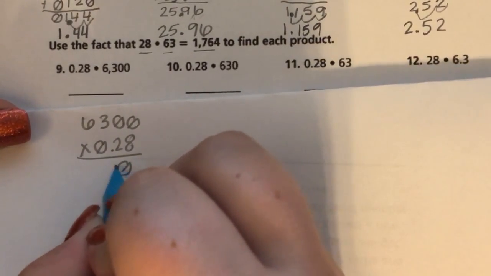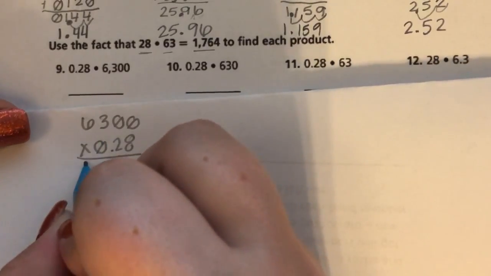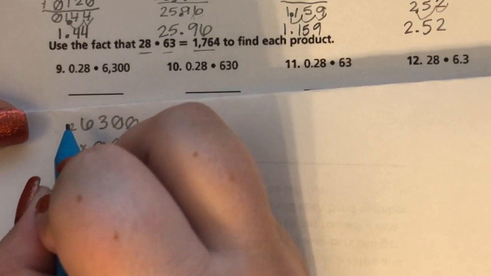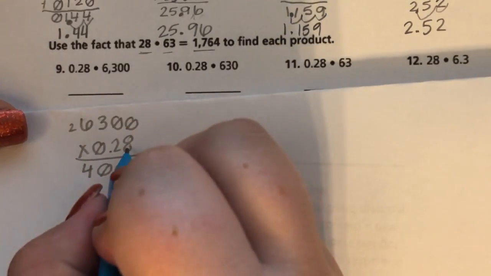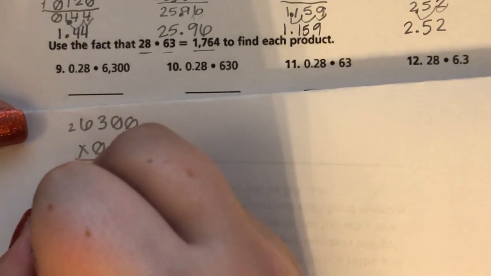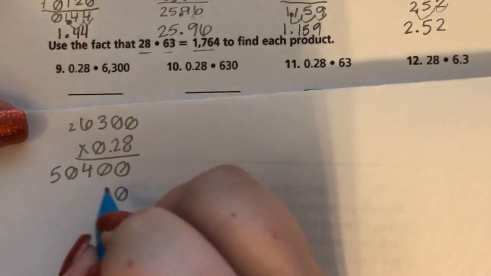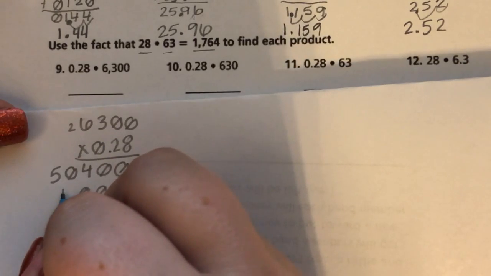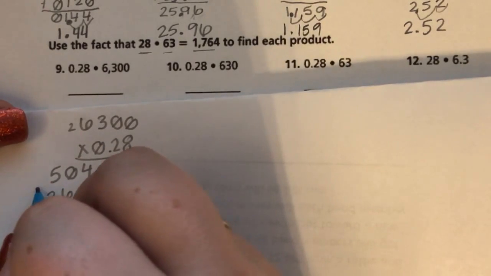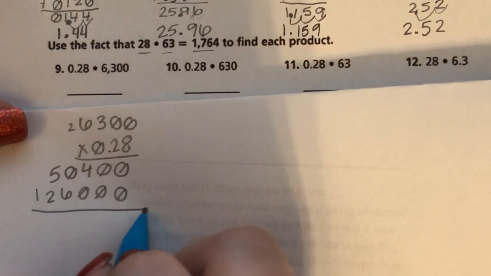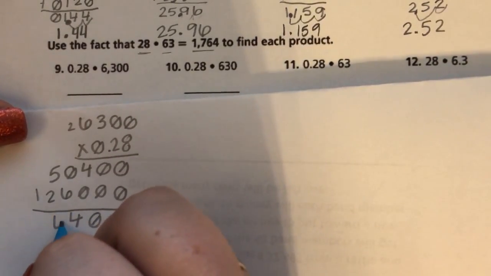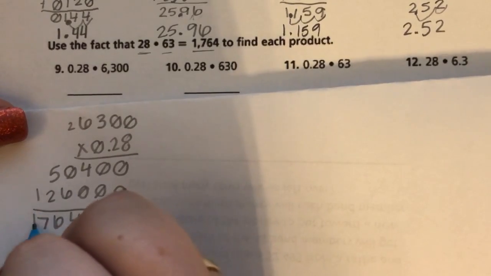Right? So 8 multiplied by 0, 0, same thing. 8 multiplied by 3 is 24, carry the 2. 8 multiplied by 6 is 48, plus 2 is 50. Put down a placeholder. 2 multiplied by 0, 0. 2 multiplied by 0, 0. 2 multiplied by 3 is 6. 2 multiplied by 6 is 12. I add everything up. 0, 0, 4, 6, 7, 1.